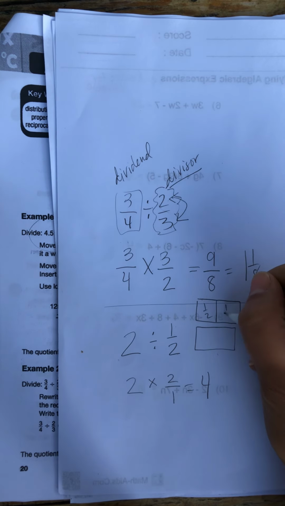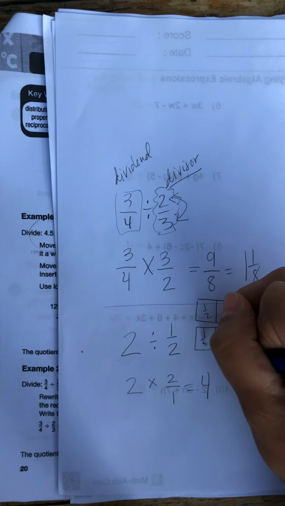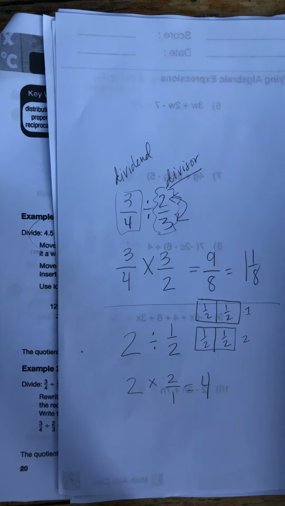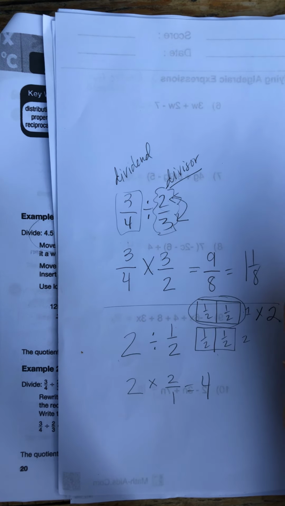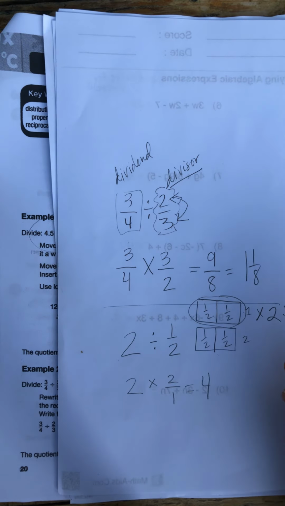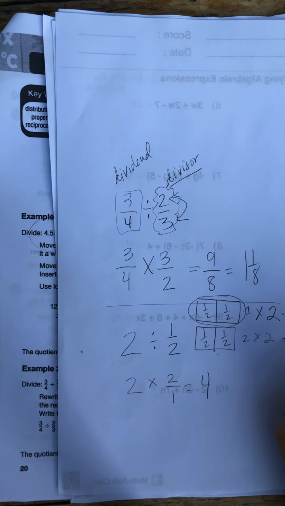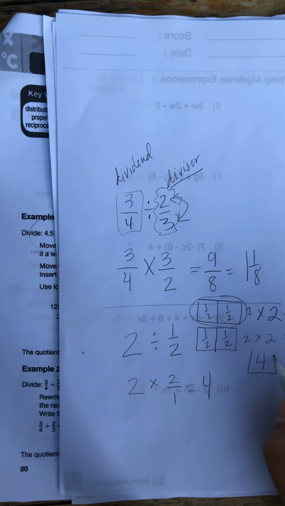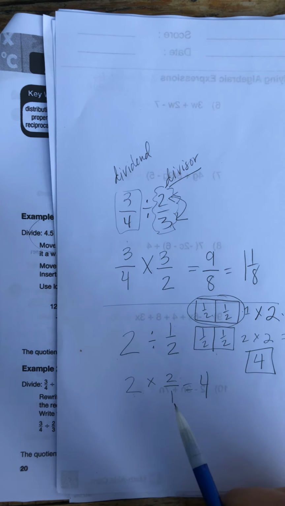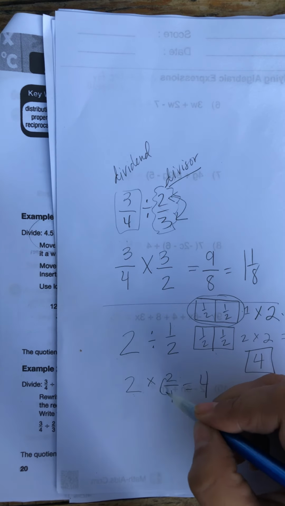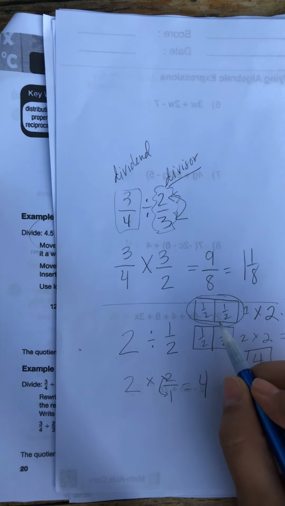This is 1/2, this is 1/2. I split this one into 1/2 and this one into 1/2. So basically what you're doing is you're taking each one of the wholes and you're multiplying it by 2, right? So 1 times 2 and then 2 times 2. So you have a total of 4 halves, right?